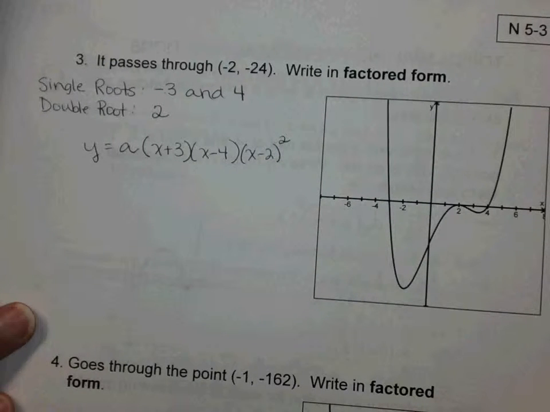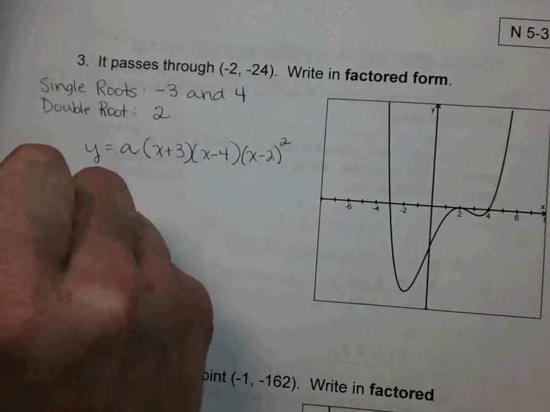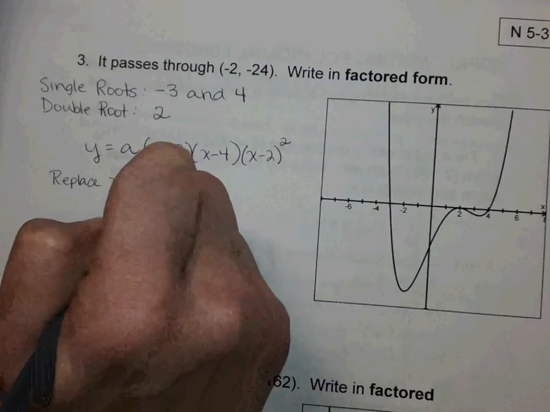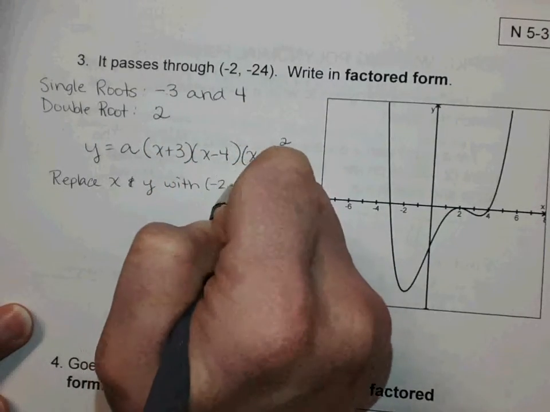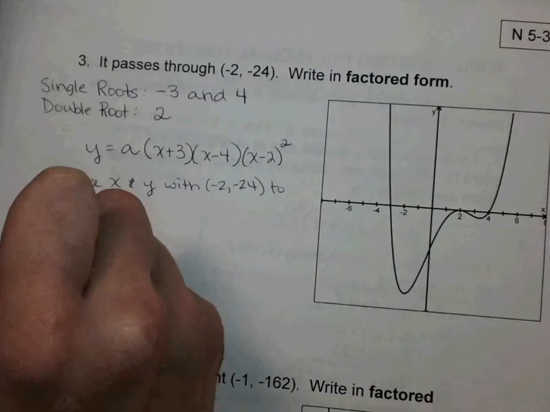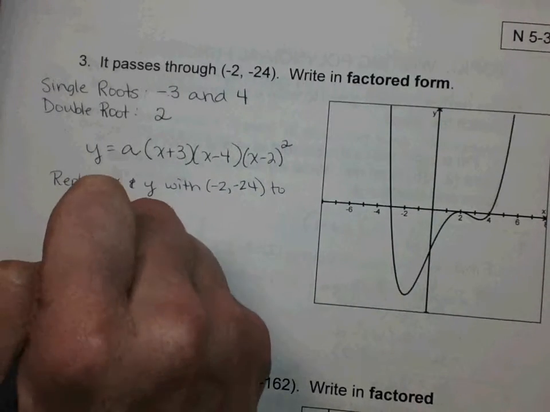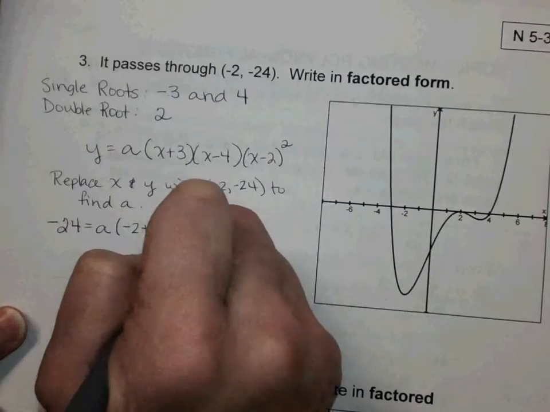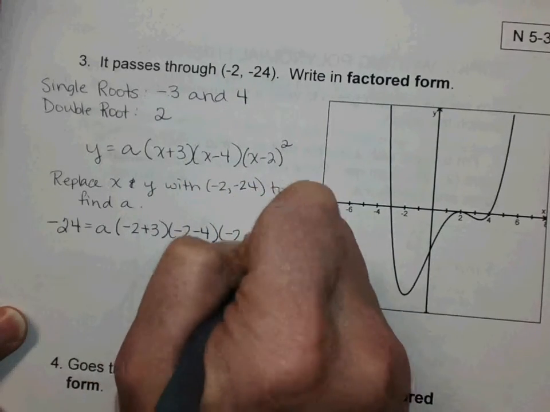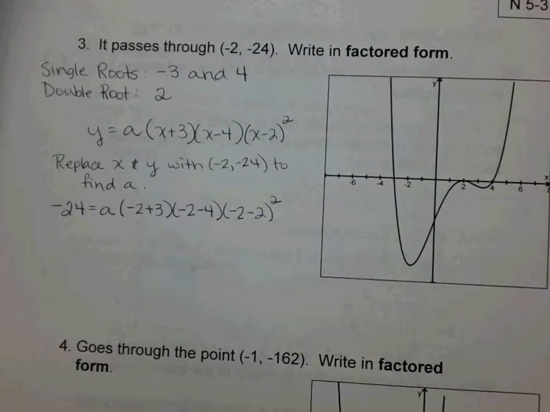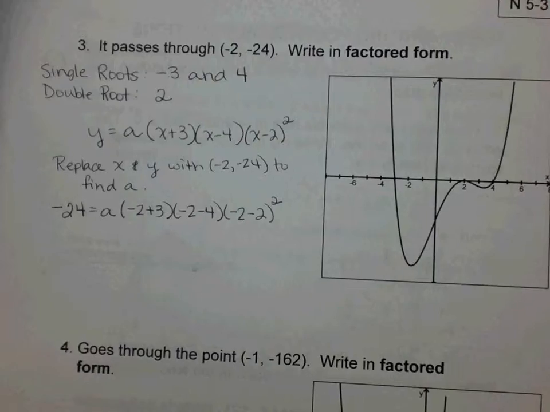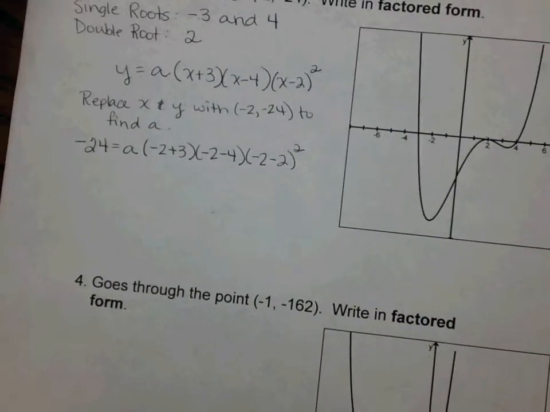Replace your x and y with the point they give you and find a. I'm going to give you just a couple minutes, see if you can work that out.